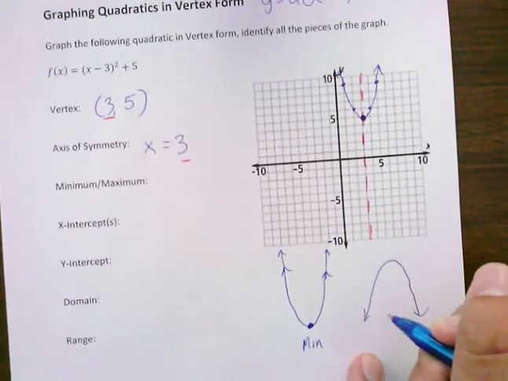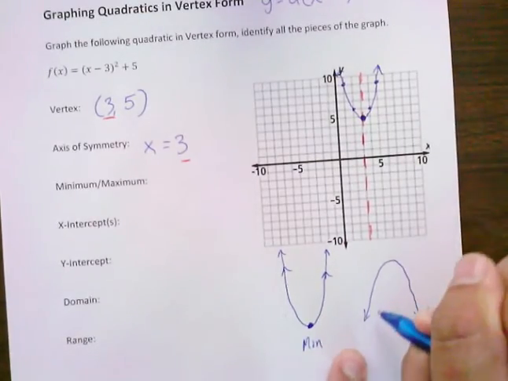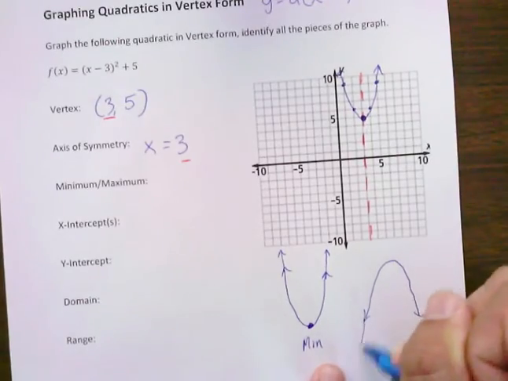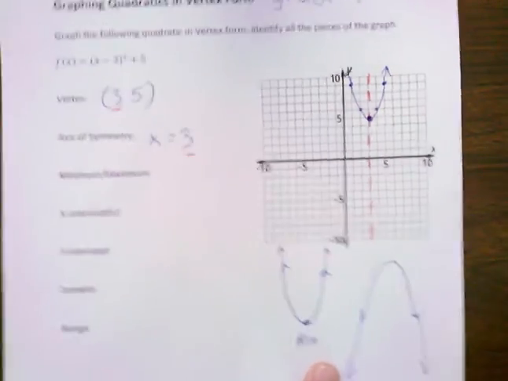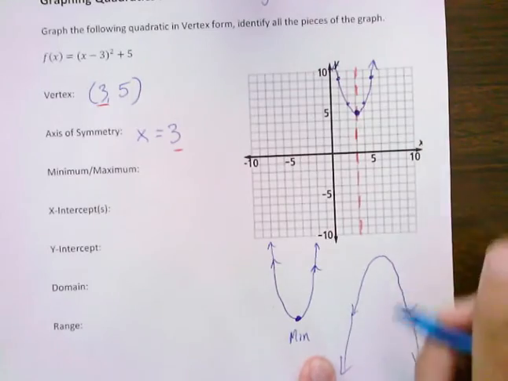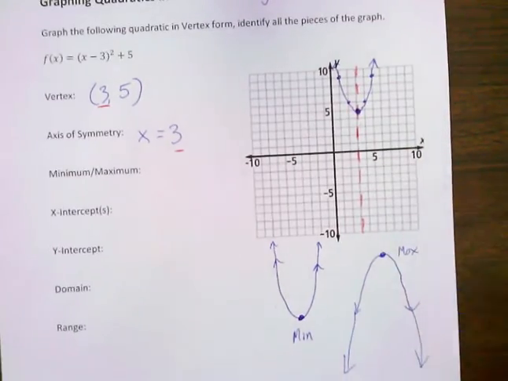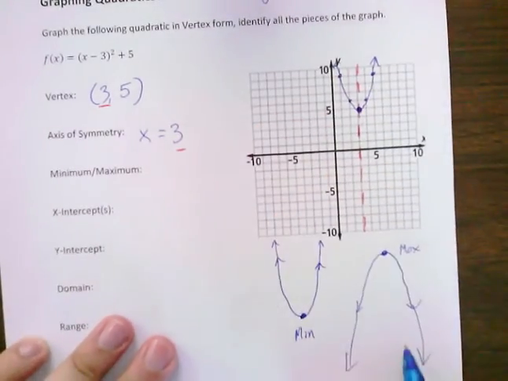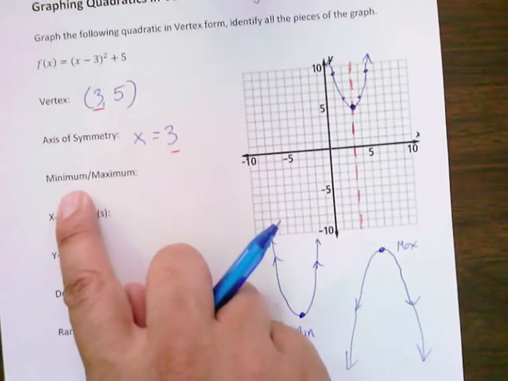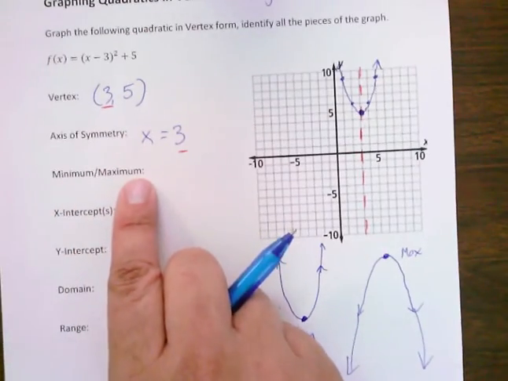If you have a graph that opens downwards, you could talk about a lowest point, but there's always a point that's going to be lower because it continues on forever and ever. But there is a highest peak, therefore it is a maximum. So what we're looking for is: is there a lowest point or is there a highest point? Minimum for lowest, maximum for highest.